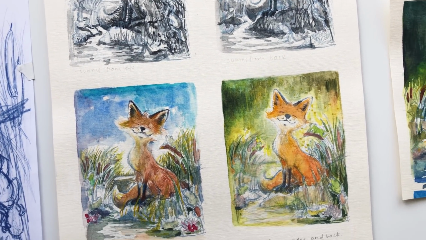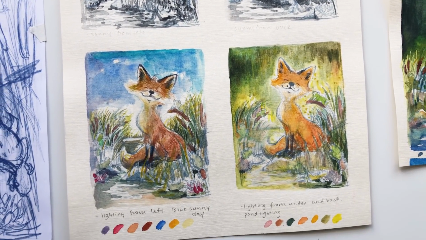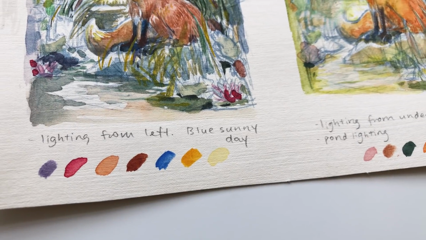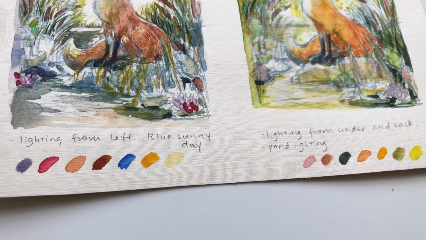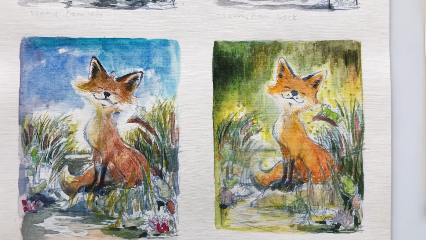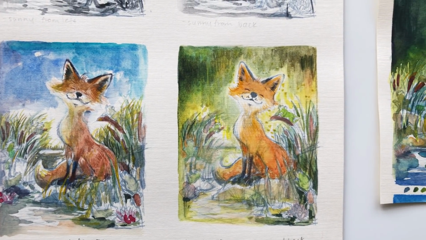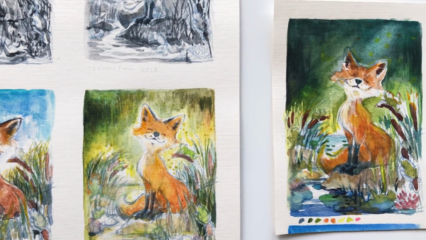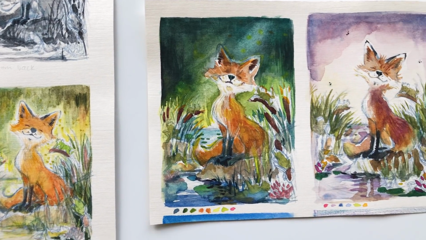I try to create a specific mood for every piece that I make, so that's exactly what I try to capture here. I always give myself little swatches and notes, since I like to stay organized and remind myself what exactly I want to achieve in the piece. And that's just what I personally find extremely helpful.